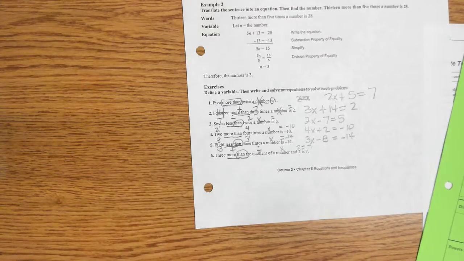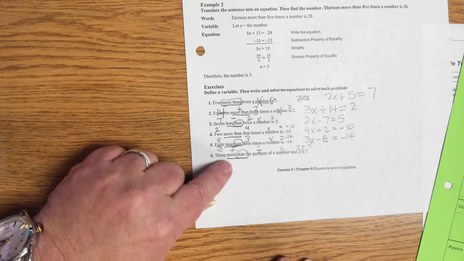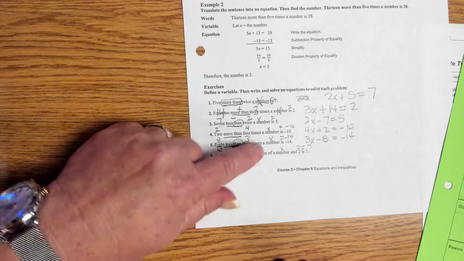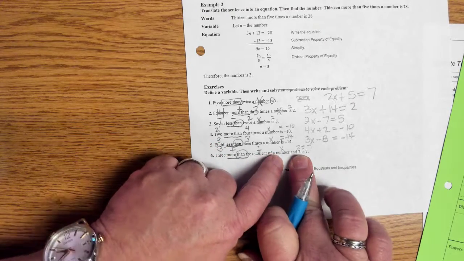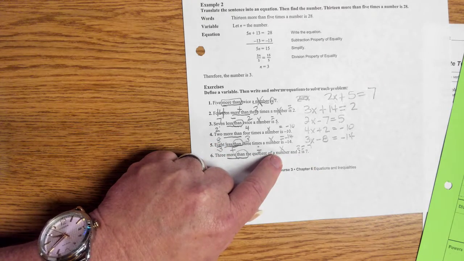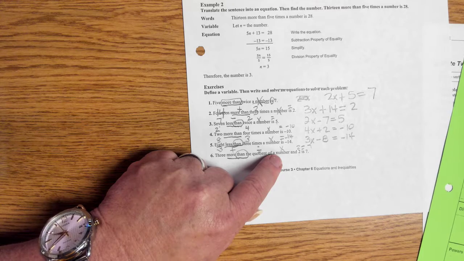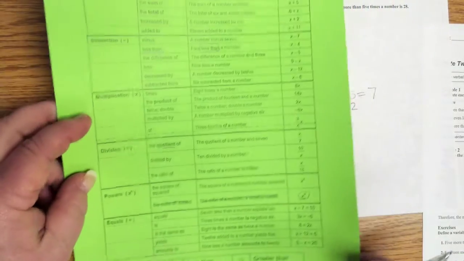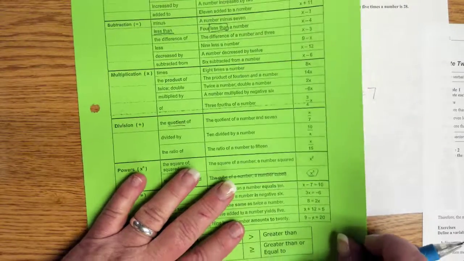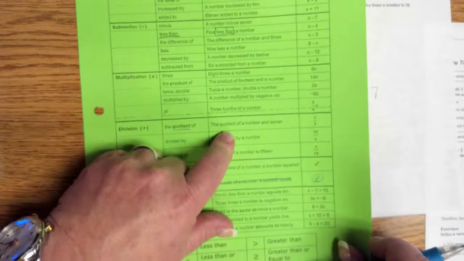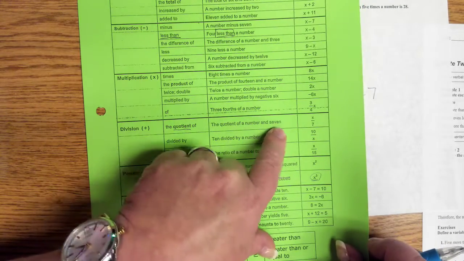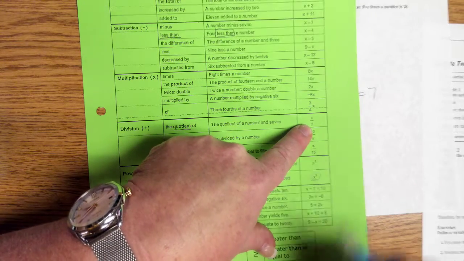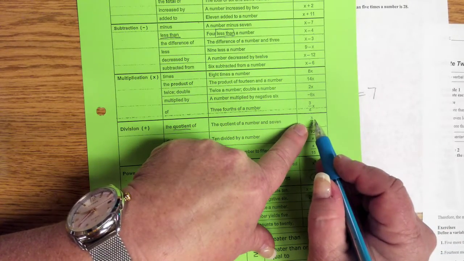So now we got to write this. We know that it's a "more than," so we're going to put our variable first. How are we going to show the quotient of a number and 2? This is a hard one. Let's look at our chart. Quotient means divide. Look at how they've represented a quotient of a number and 7. Do you see how they've done that? Because remember, as a fraction, this bar means divide, correct?